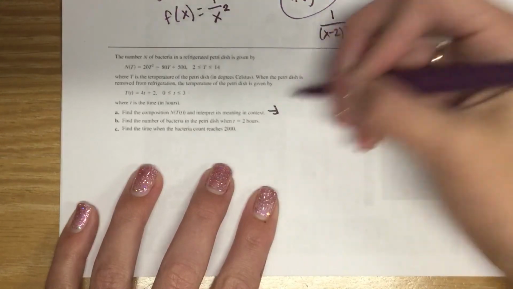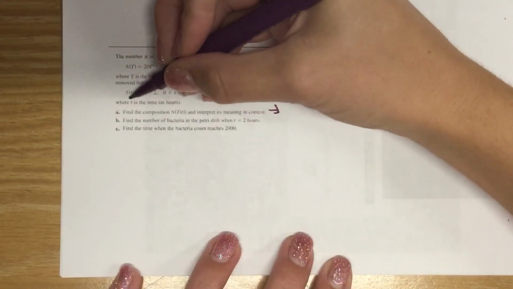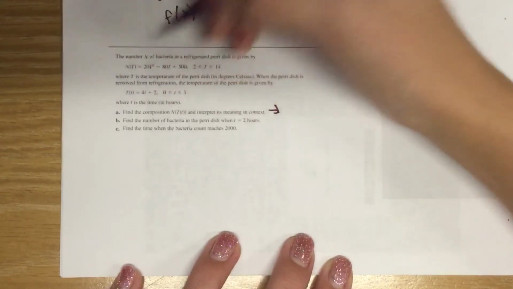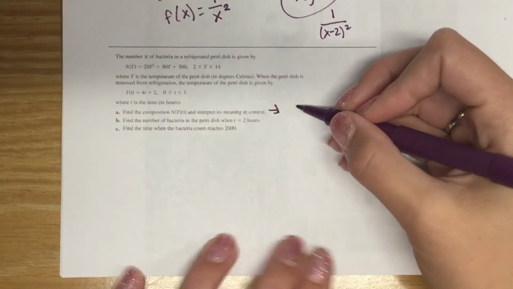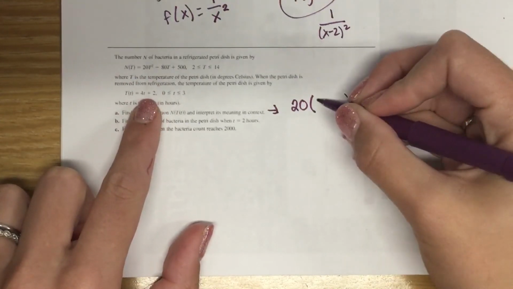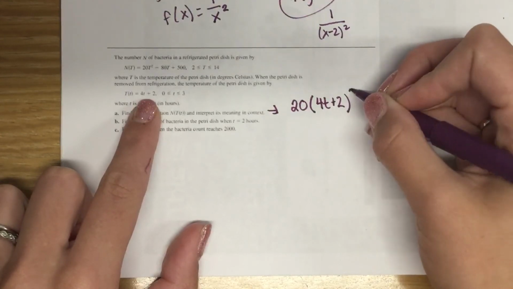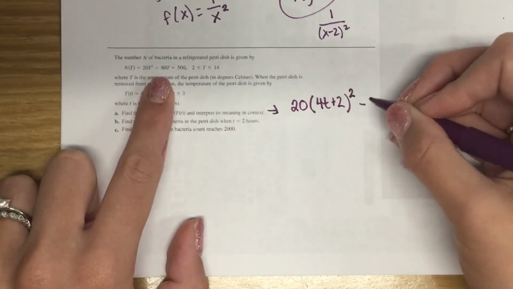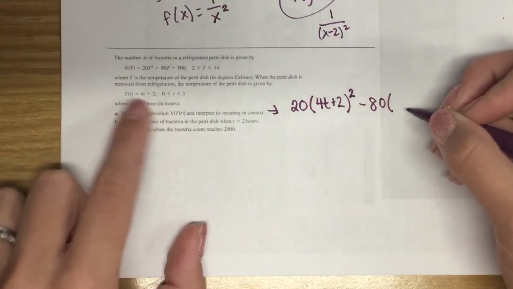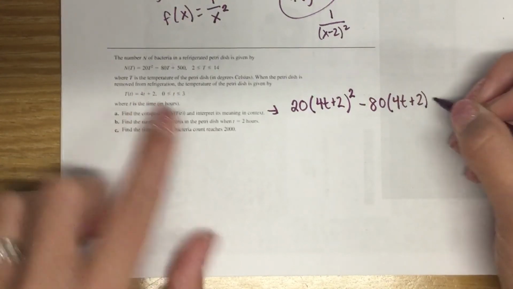Okay, so we can totally find N of T. We are rock stars at this. We're just taking T of t and plugging it in for N of t. So we have 20, and instead of t, we're plugging in T of t. There's a lot of T's in this problem. For every t in N, we're plugging in this equation, 4t plus 2.